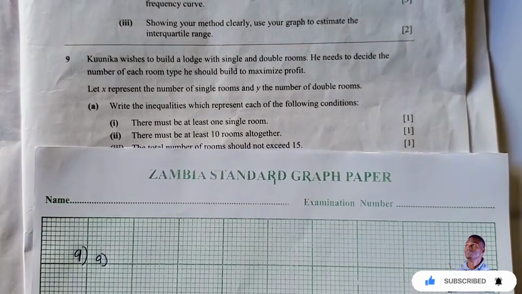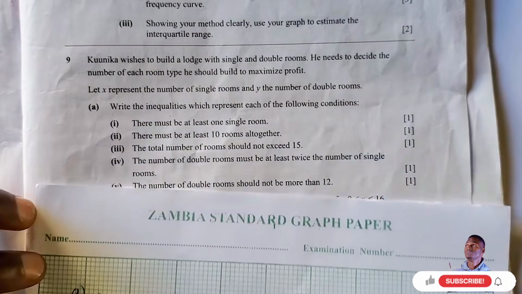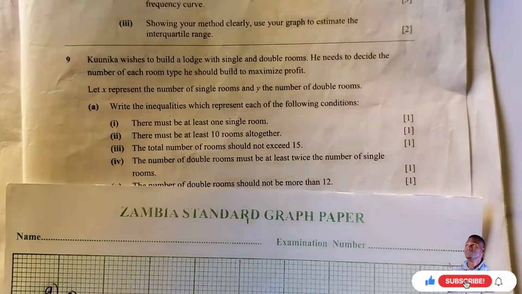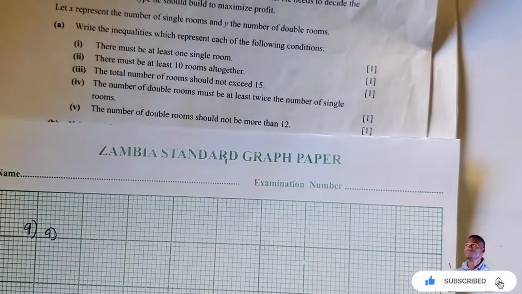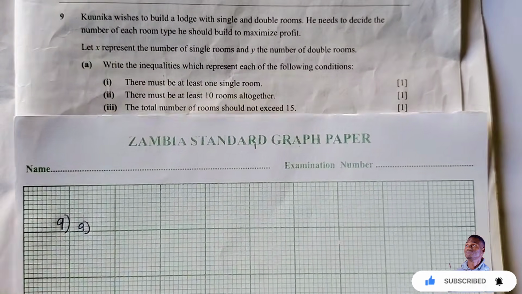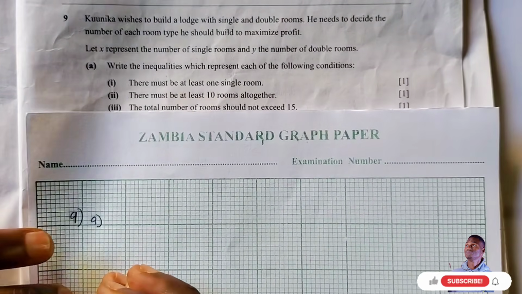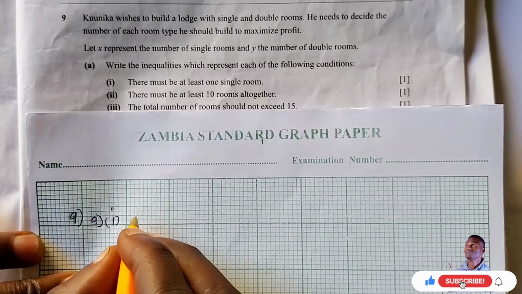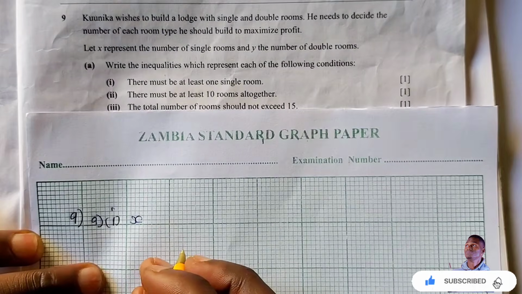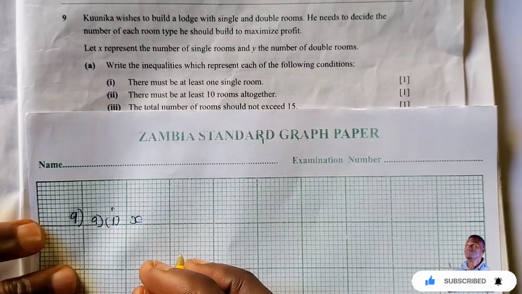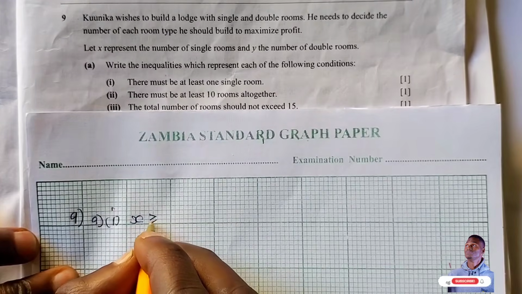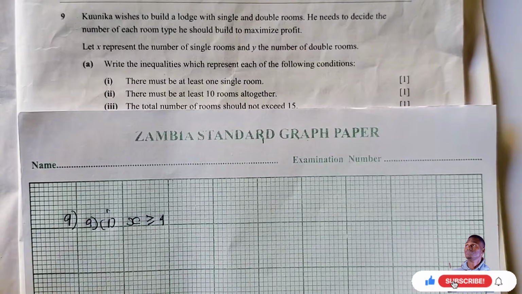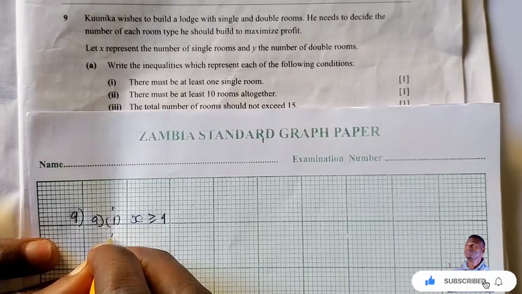9A, you have 1, 2, 3, 4, 5 conditions. The first inequality is saying there must be at least one single room. So number 1, single rooms is what? X. And at least, the symbol for at least is greater than or equal to. So this is at least 1, so X is greater than or equal to 1. So 1 mark.